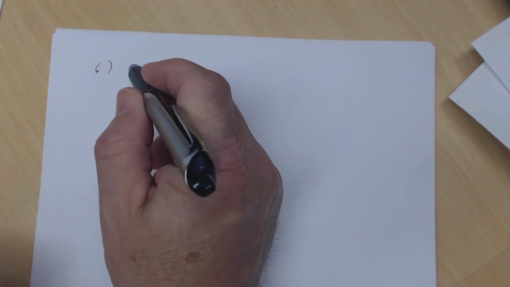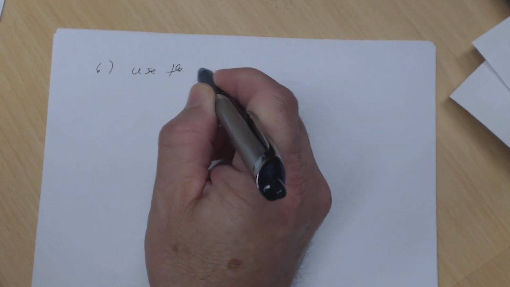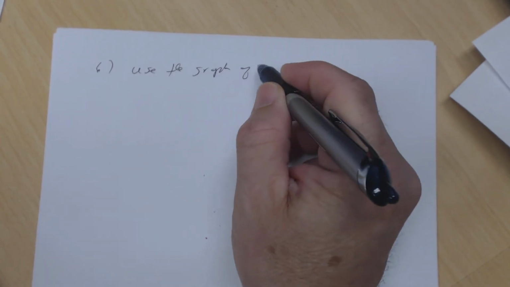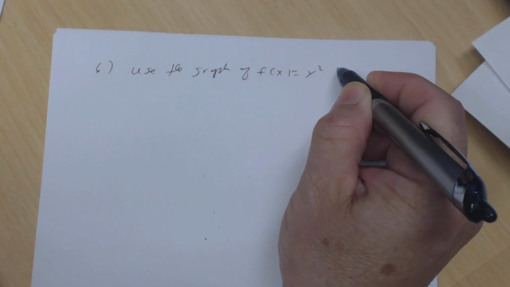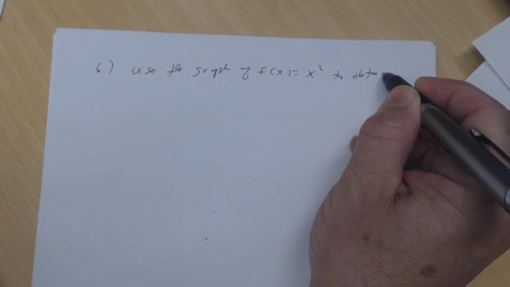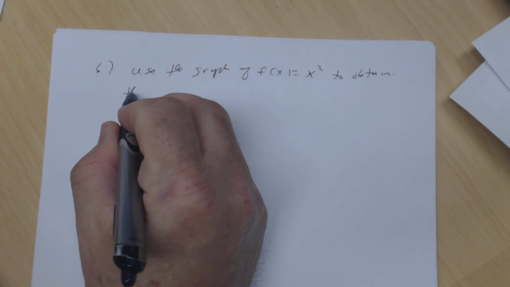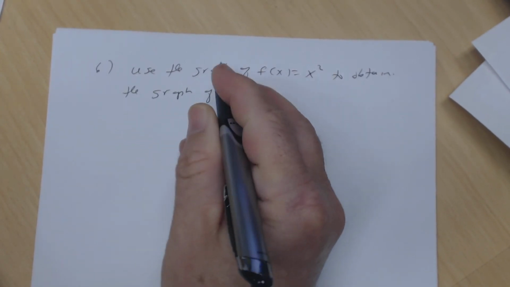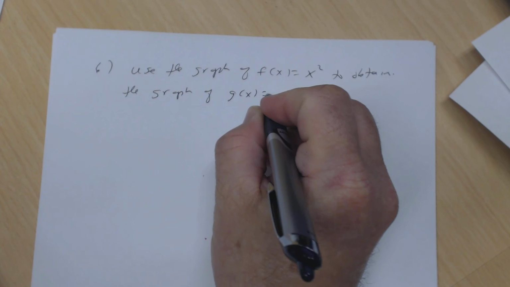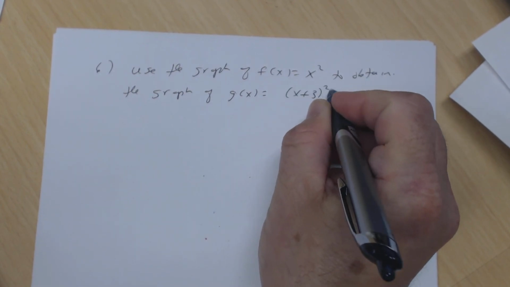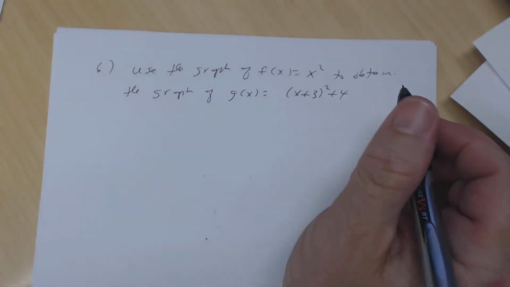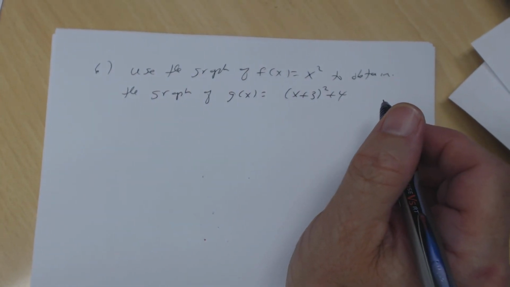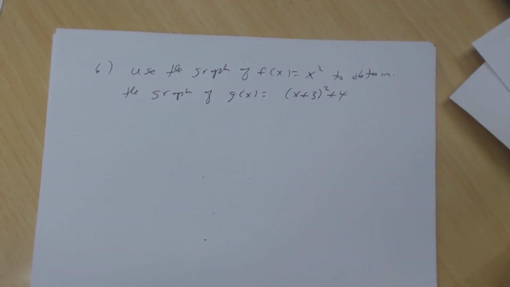Okay, number 6. Use the graph of f of x, which equals x squared, to obtain the graph of g of x, which equals this. I think I already did that. I'm sorry, I already did that.